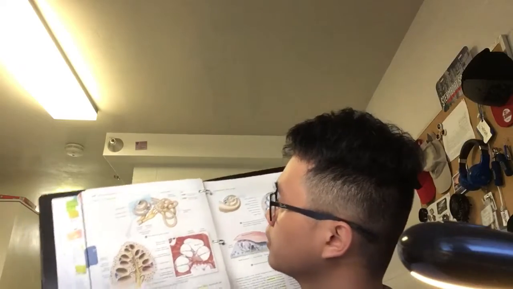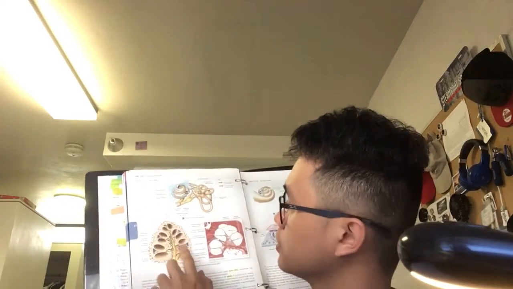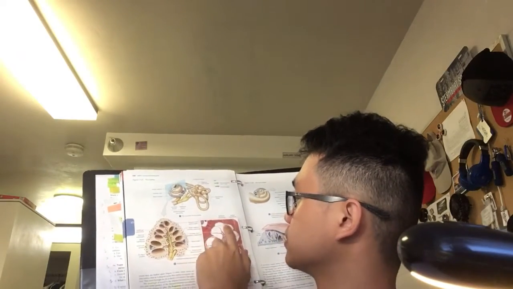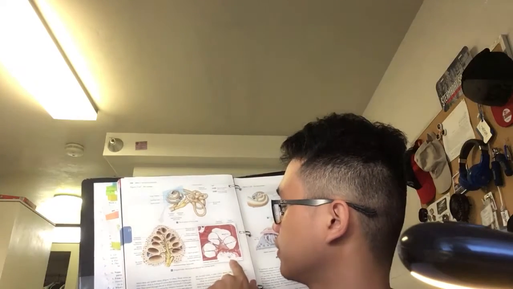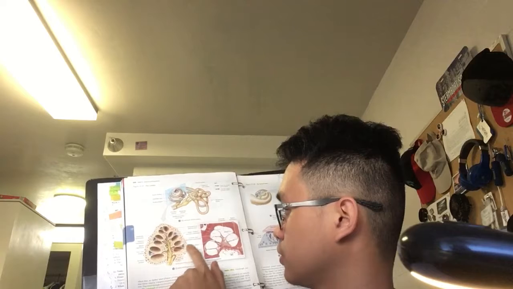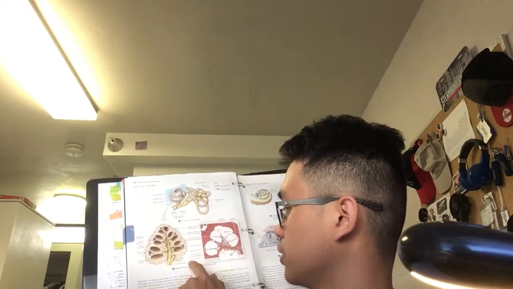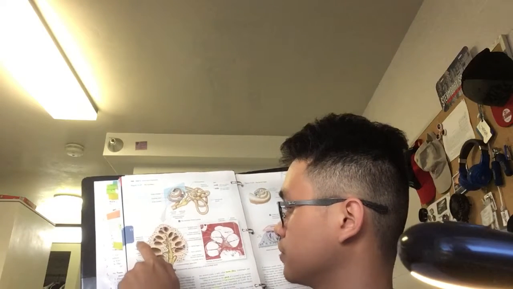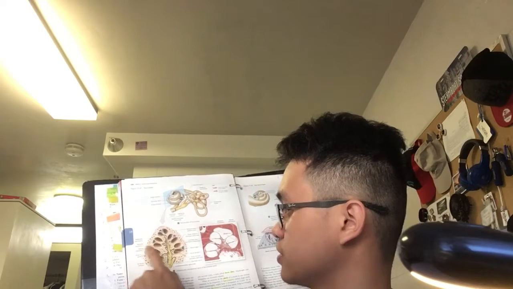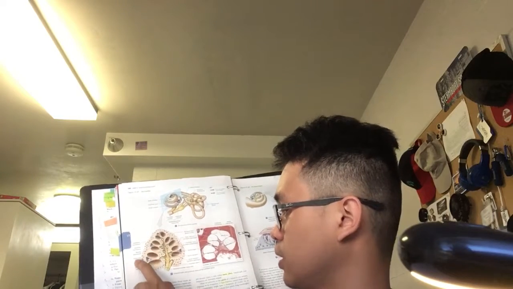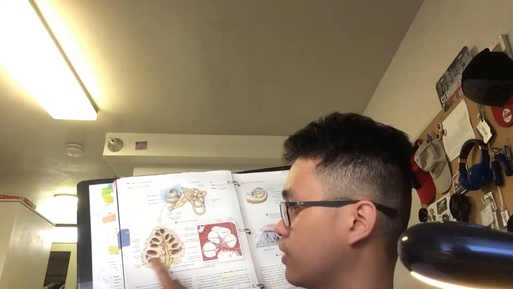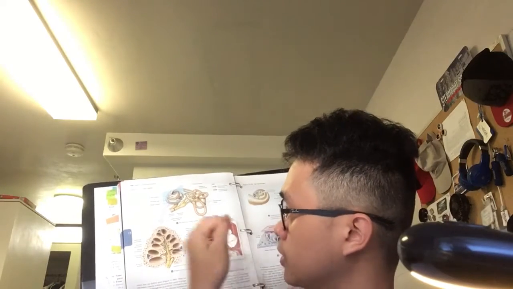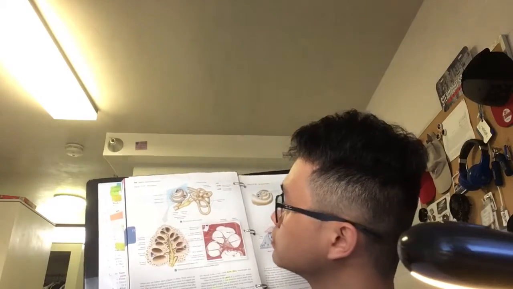So here's a cross-section of the cochlea here. You can see the different bones. It's vestibular membrane, basilar membrane, cochlea. Some nerves here, tectorial membrane, vestibular membrane, basilar membrane. There's the front oval window, the round window below. So this is all coming from the snail.